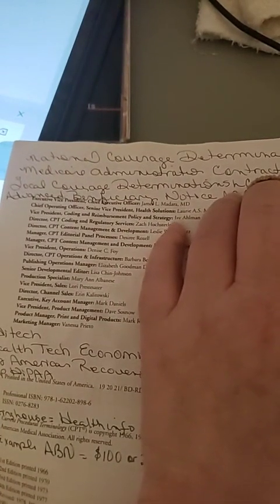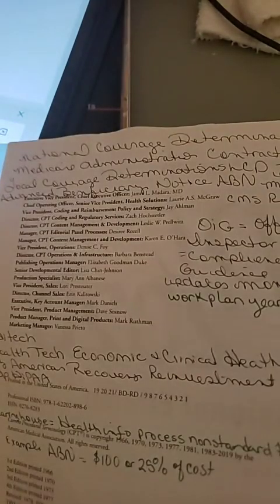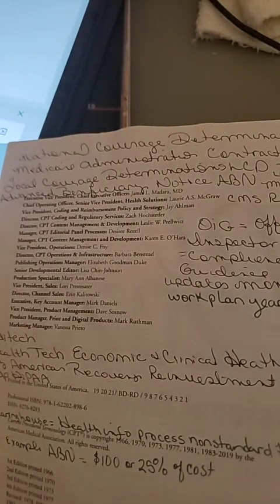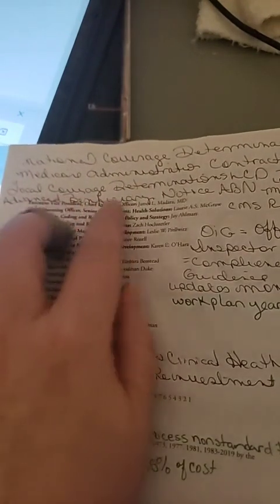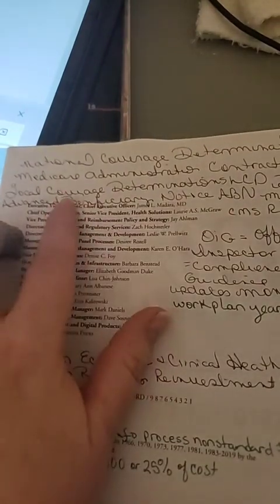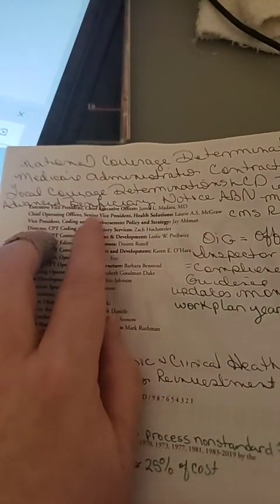The NCCI, if you're talking about the coding, the National Correct Coding Initiative, will take that interpretation from the MAC, who interprets what the NCD interprets, reinterpret it down to the local coverage determination, which will then send that interpretation down to the regionals.